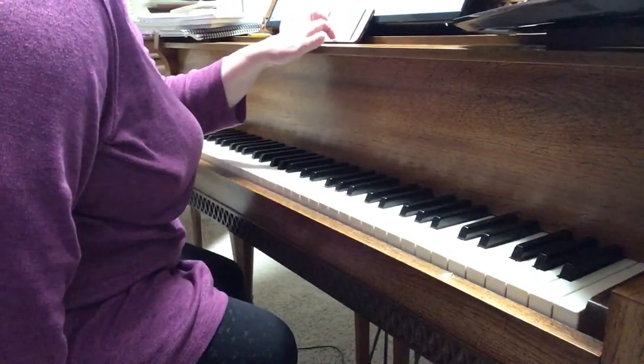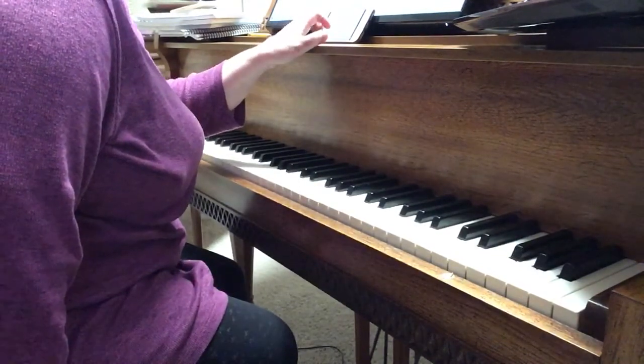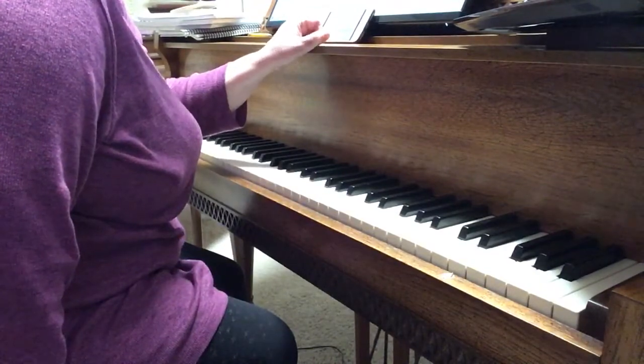All right, so it is worthwhile to play the cadence chords and the arpeggio form.